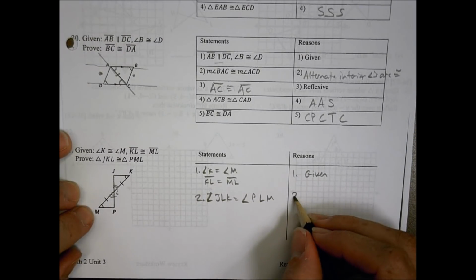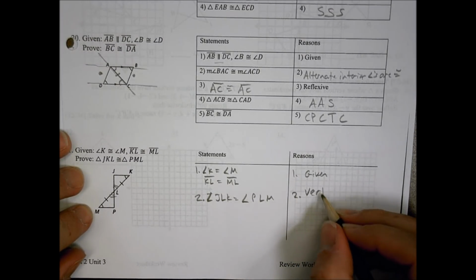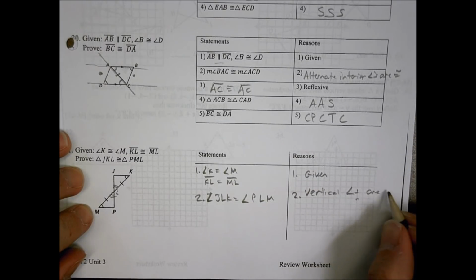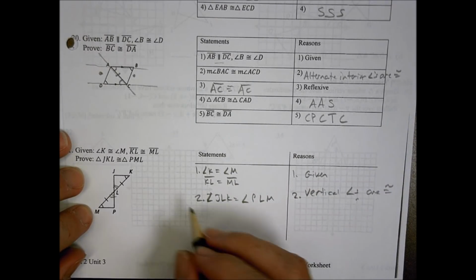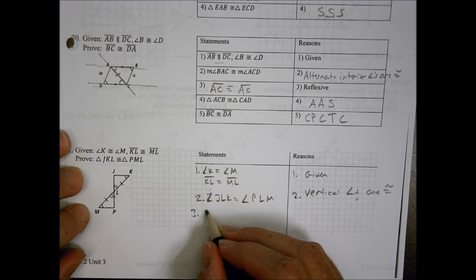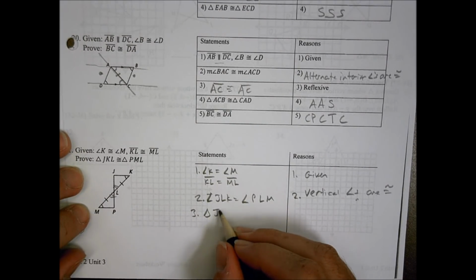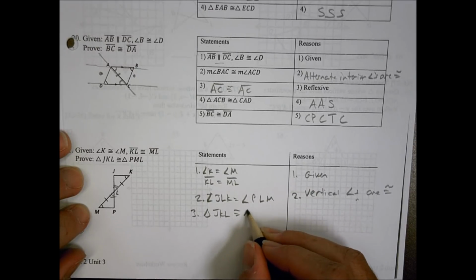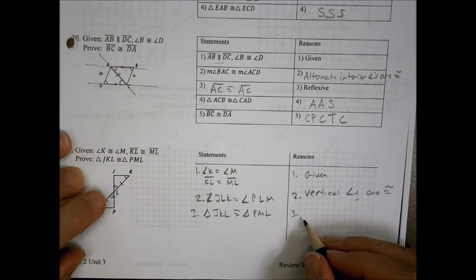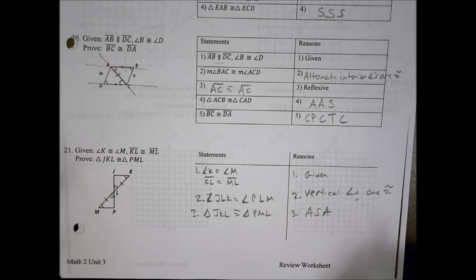And that is because why? Vertical angles are congruent. And now that I have an angle, a side and an angle, we can say, step 3, triangle JKL is congruent to triangle PML, and the reason for that is angle, side, angle. And that's our rationale for that one.